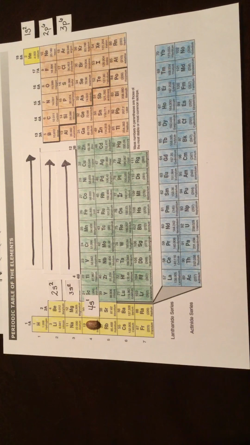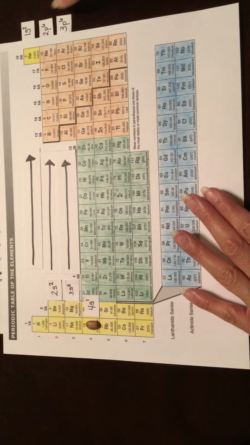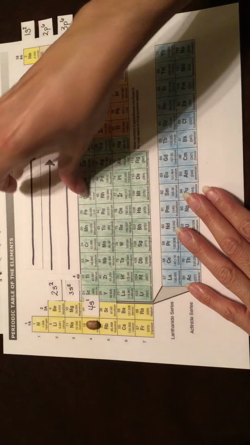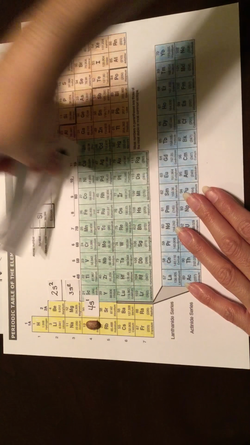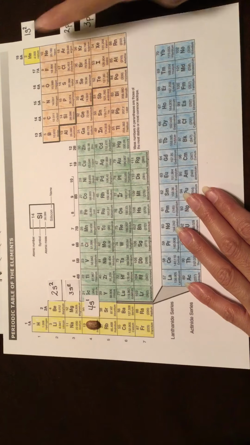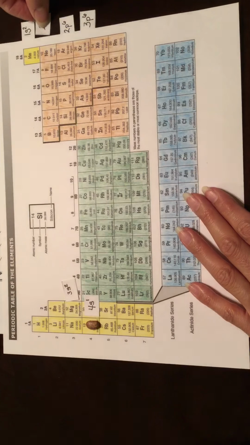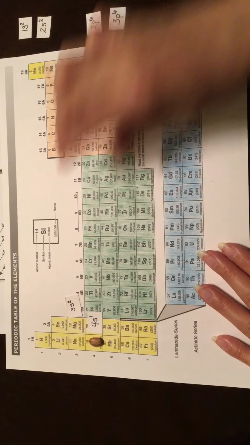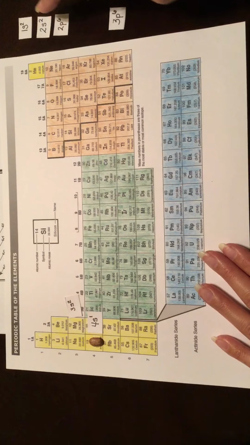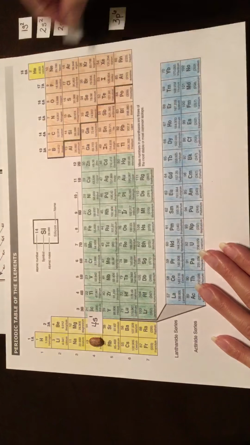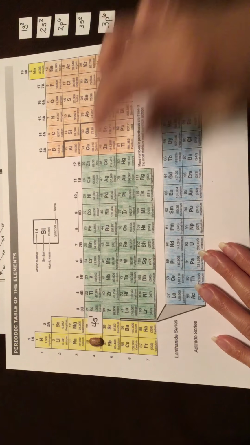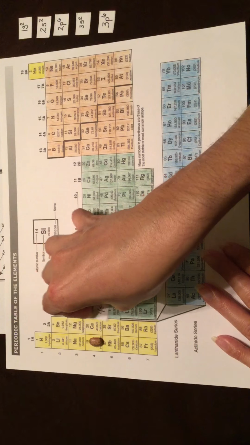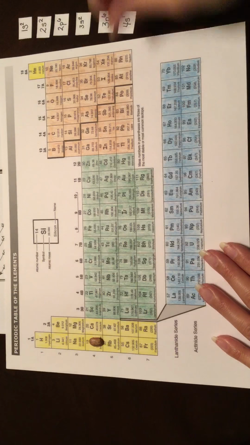So how do we write it down? We're going to write it down as 1s2, 2s2, put it in order, 2p6, 3s2, 3p6, and 4s1.